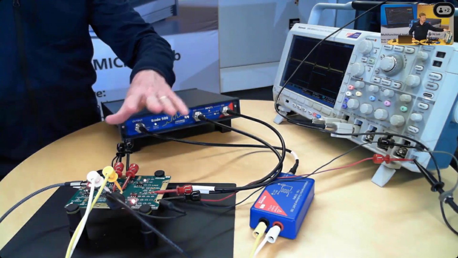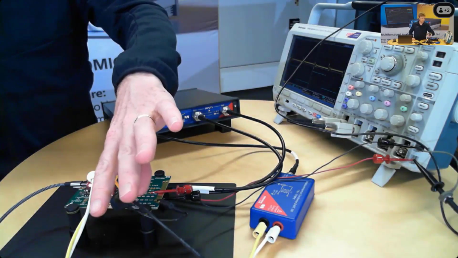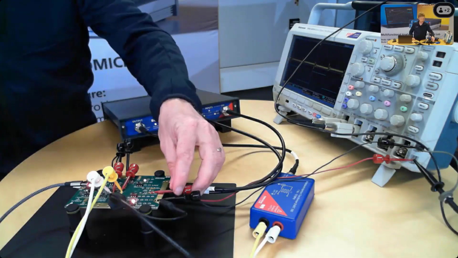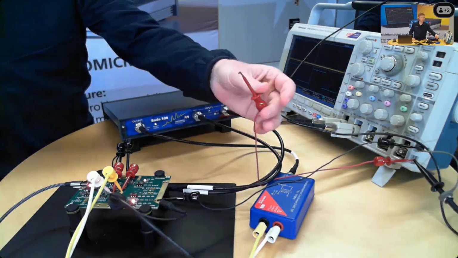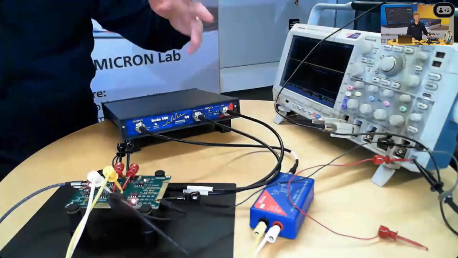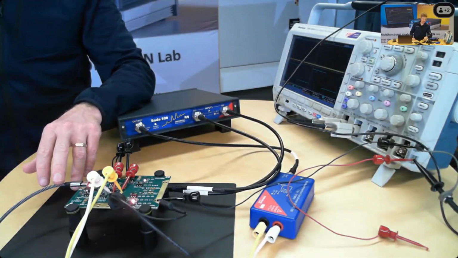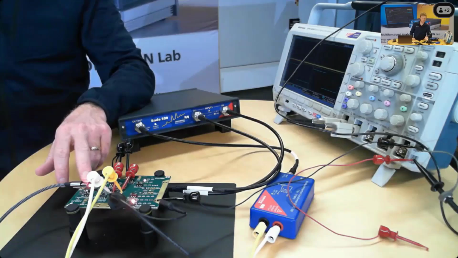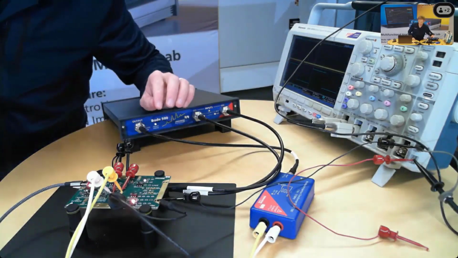Then we have an oscilloscope to monitor the output voltage, to make some load stepping. I take off the load stepping for now. Just remove that connection. And that's basically it. Power supply comes here from the USB-C connection, and then we have 5 volts and 3.3 volts at the output.